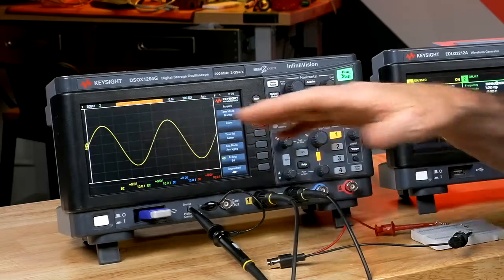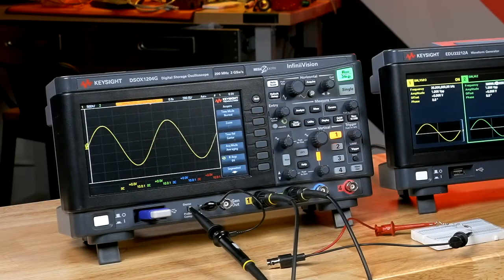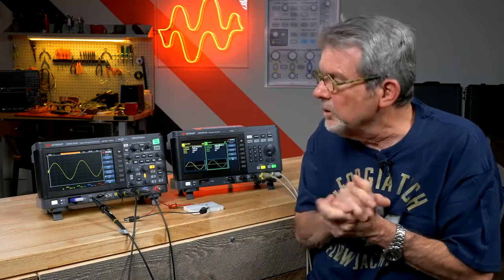Right now, I've got 64. And now you can see you have very high resolution measurements. So we've essentially averaged out the random noise. The only requirement for this particular acquisition mode is the input signal must be repetitive. You can't average something that is not repetitive.